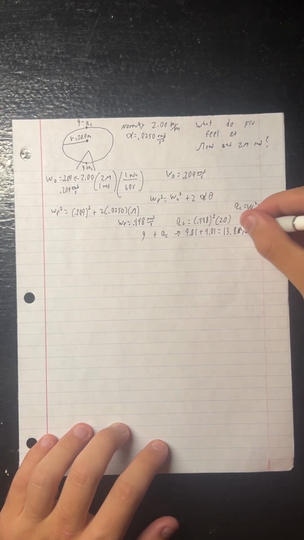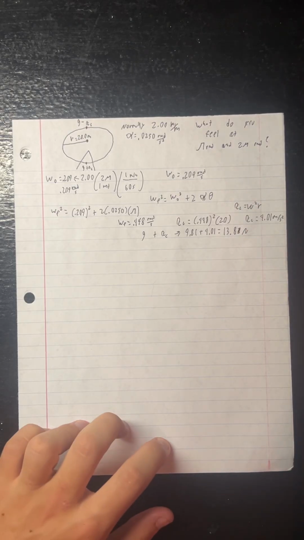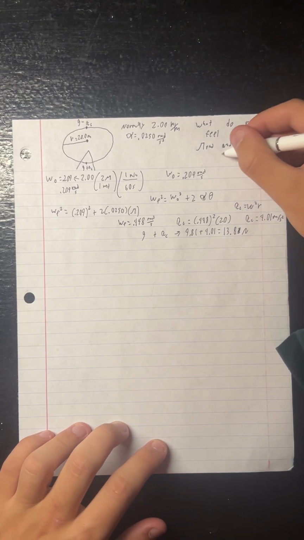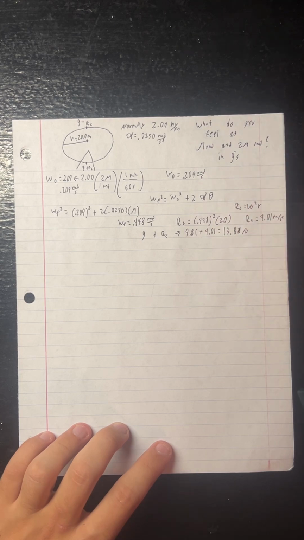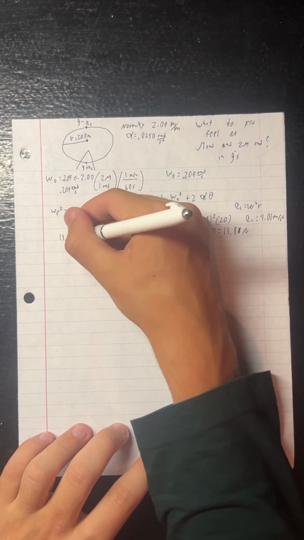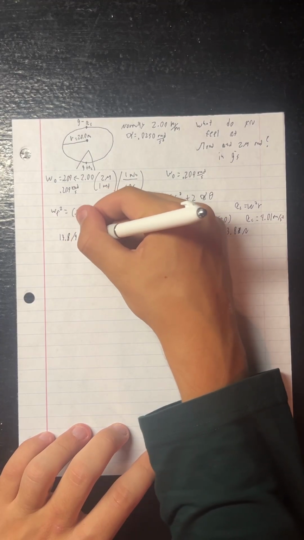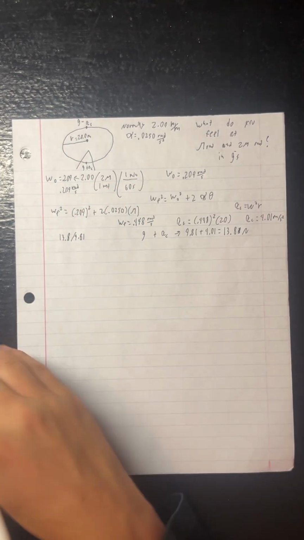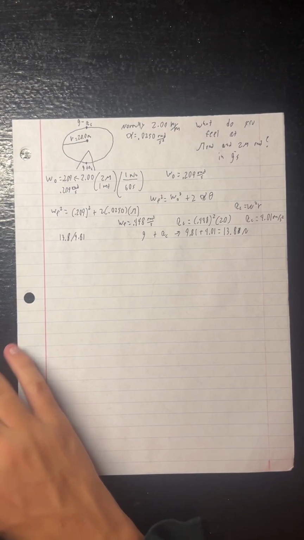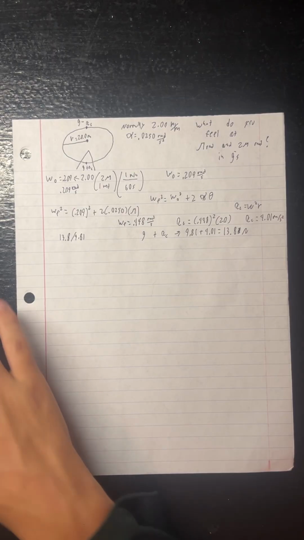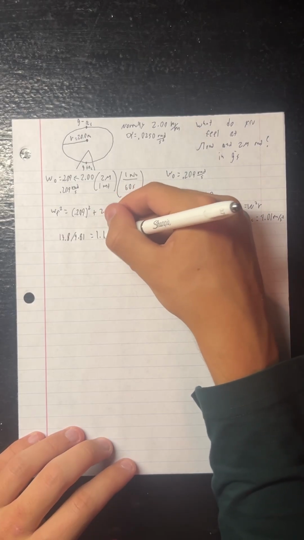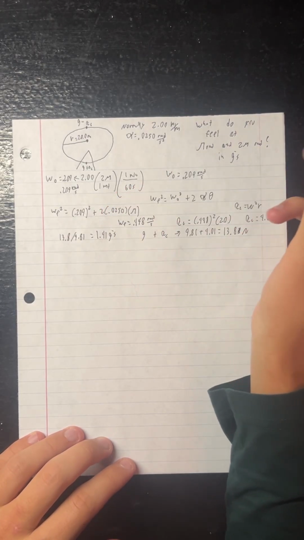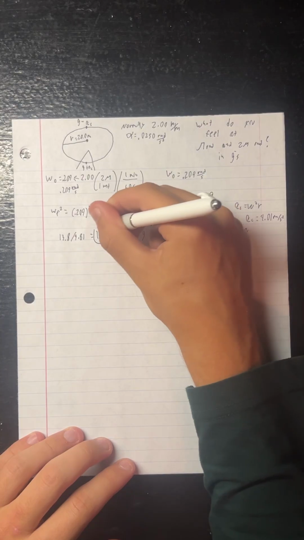Newtons, or 13.8. And then, the question asks, what do you feel in G's? So how do you find G's? Well, you divide the force you're feeling by gravity. So that's 13.8 divided by 9.81. This comes out to 1.41 G's that you are feeling at pi radians.